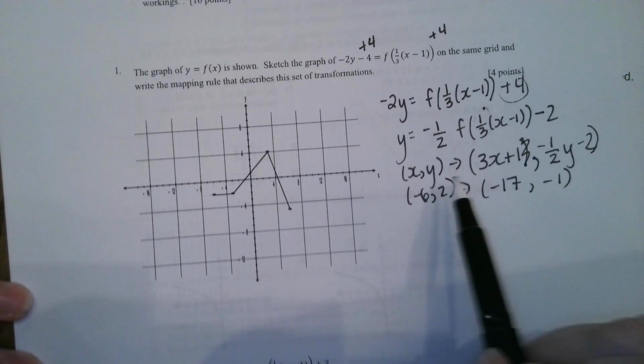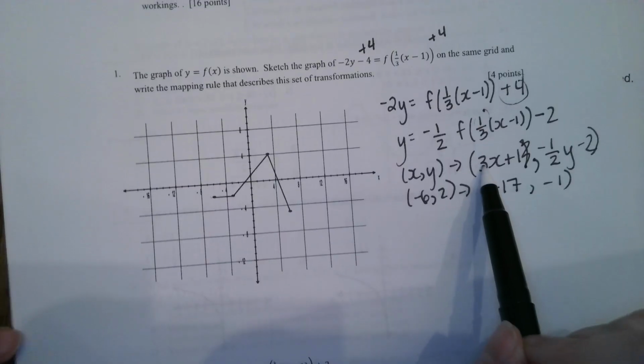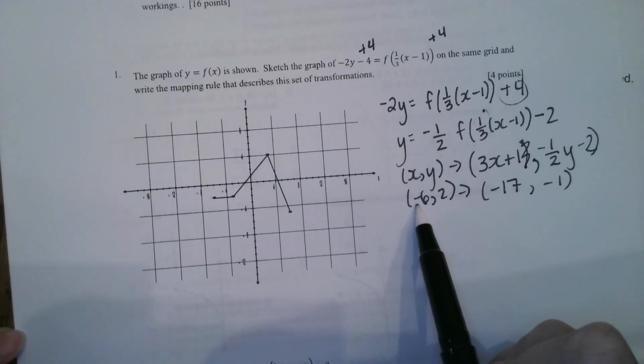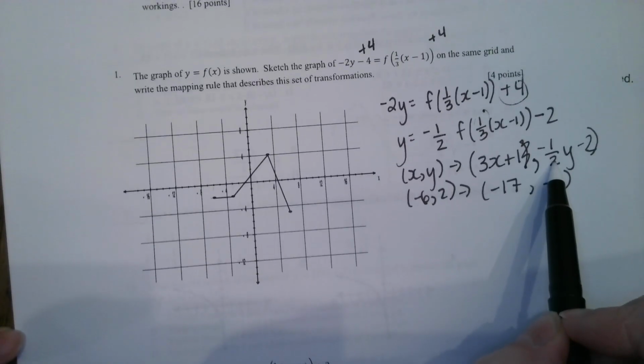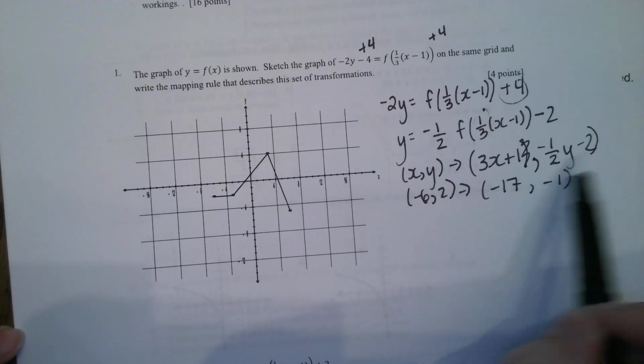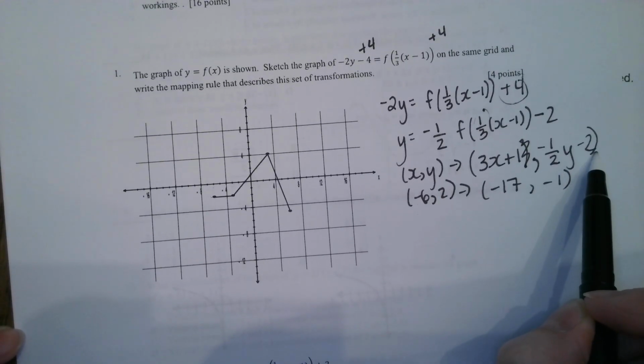We can go through the process. I'm not going to do it for everyone, but let's do it for a few. 3 times negative 6 is negative 18. Plus 1 is negative 17. 2 times negative a half is negative 1. Minus 2 minus a negative 3.